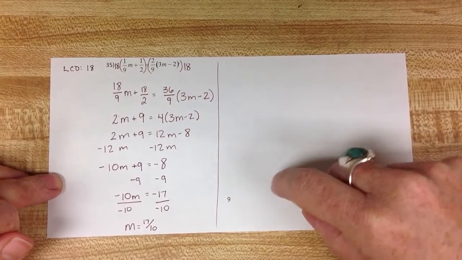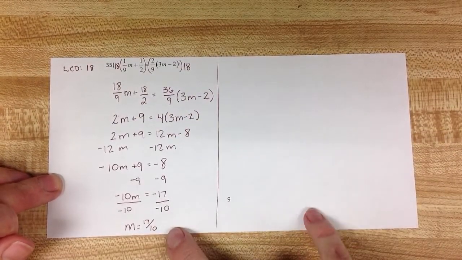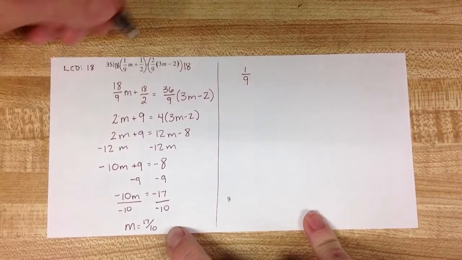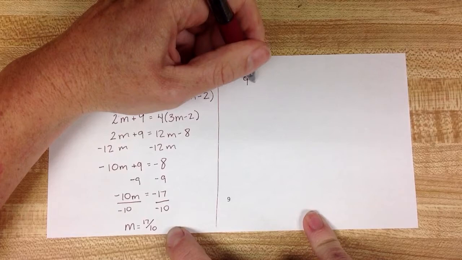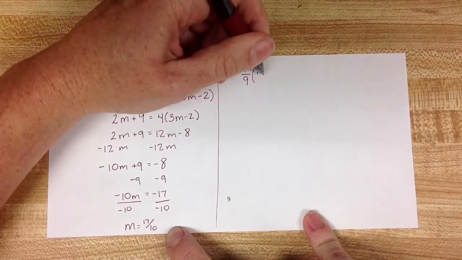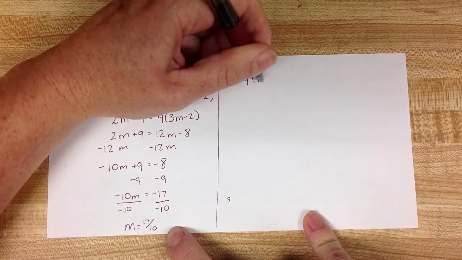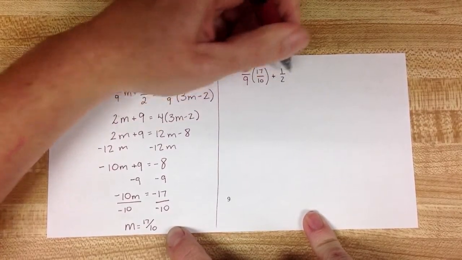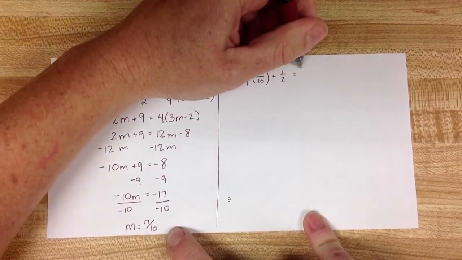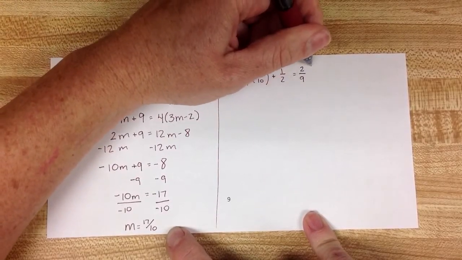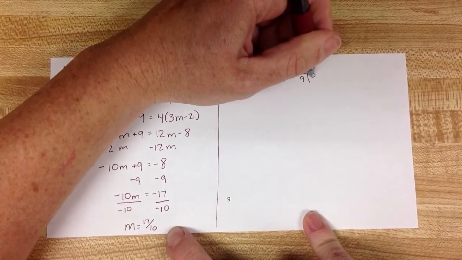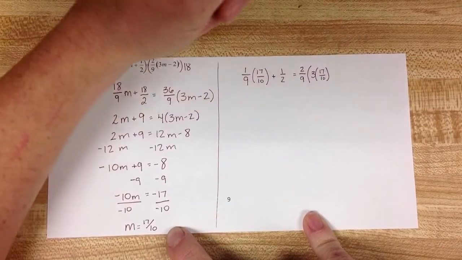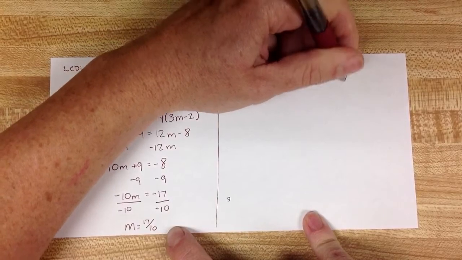The check on this one is going to be just as tricky as it was on the problem before. So coming through, I still have the 1/9. It's getting multiplied by 17/10 in place of m, and then added to 1/2. On the other side, I have a 2/9, 3 being multiplied by 17/10, and then subtracting 2.